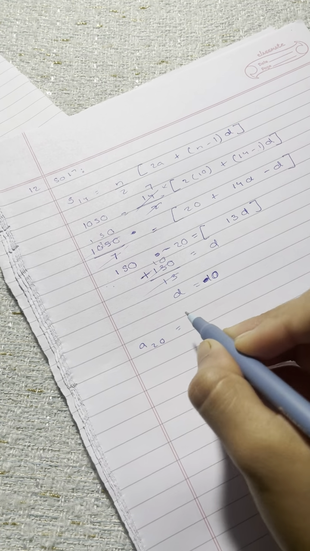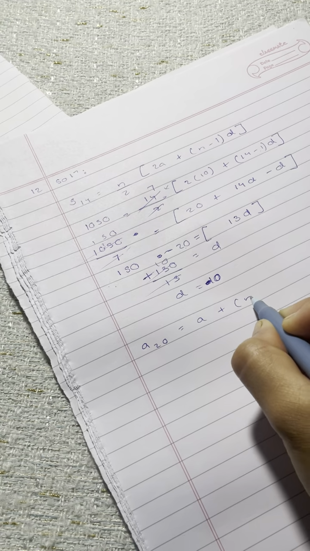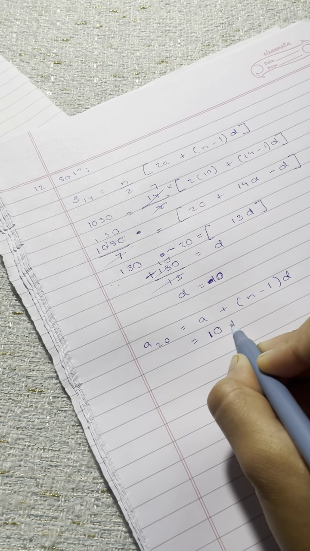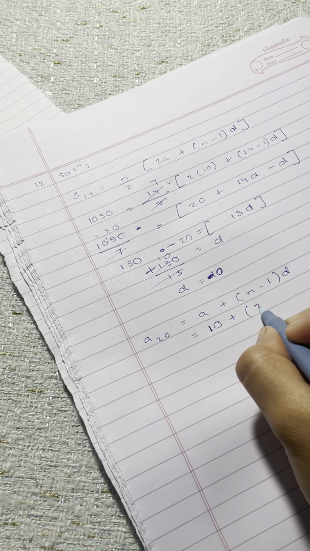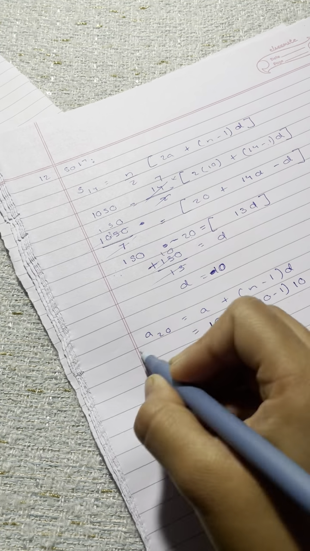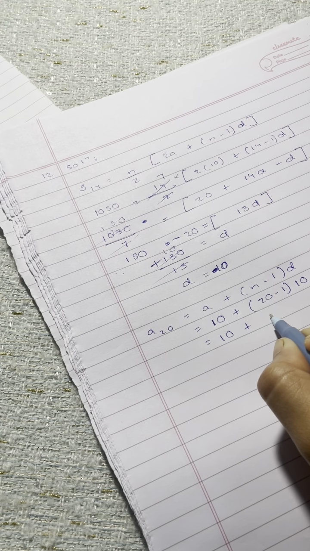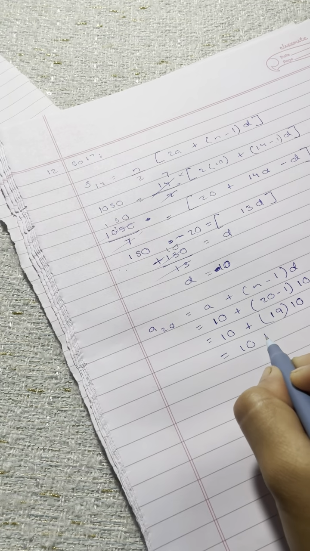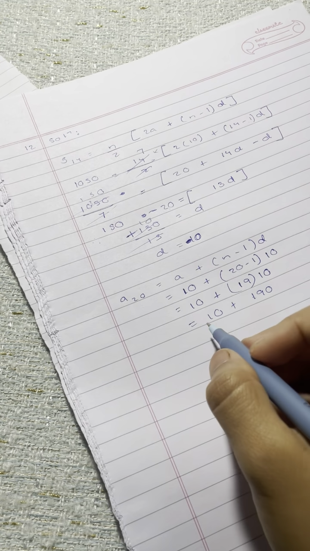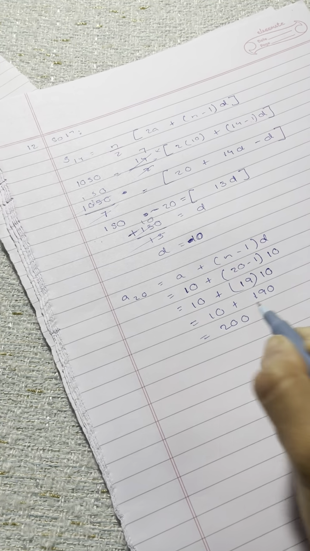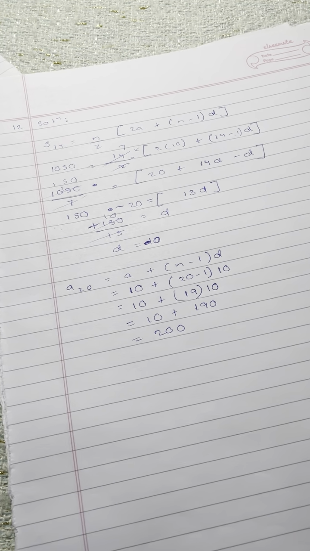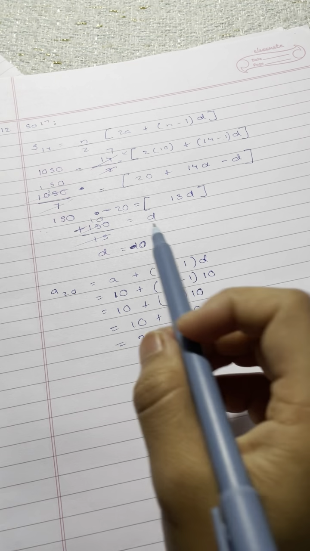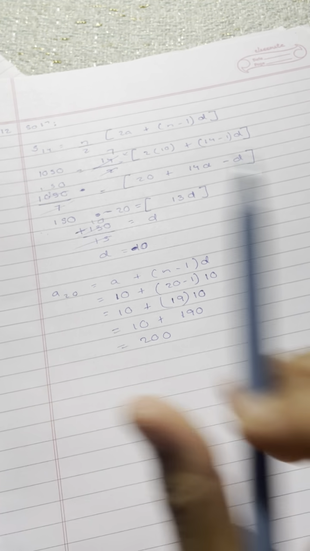Now a20 equals a plus (n minus 1)d, where a is 10, d is 10 and n is 20. So a20 equals 10 plus 19 into 10, that is 10 plus 190, which is 200. So a20 is 200.